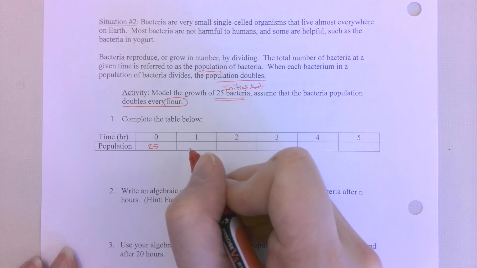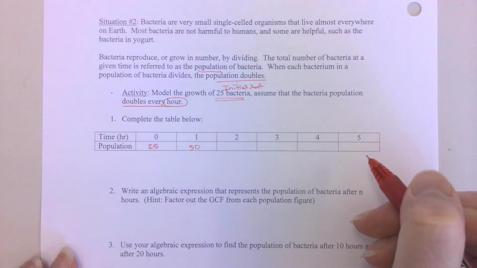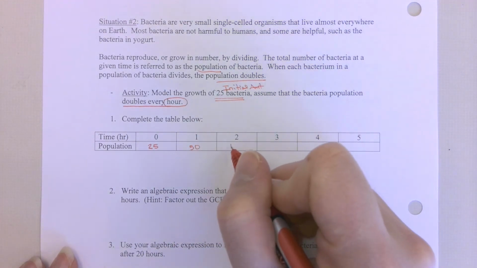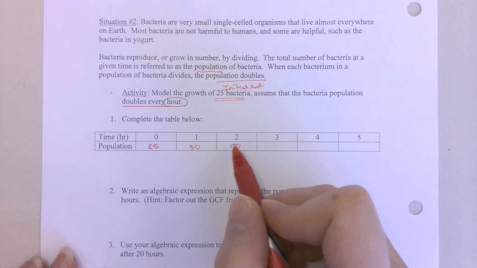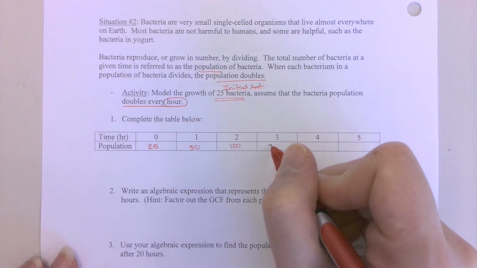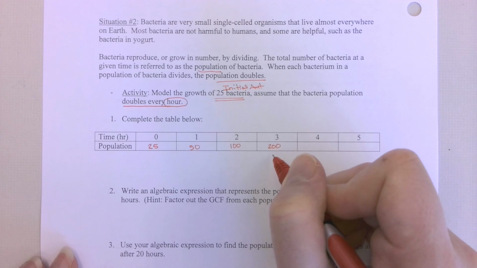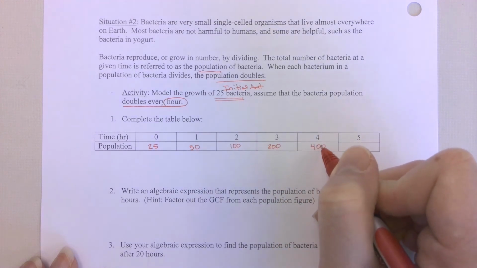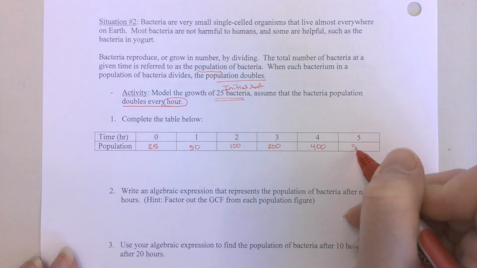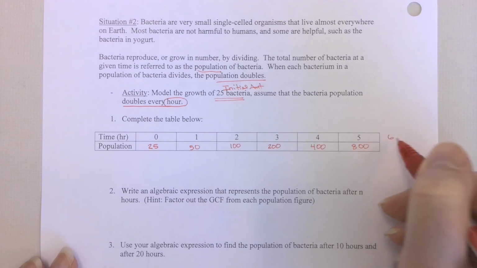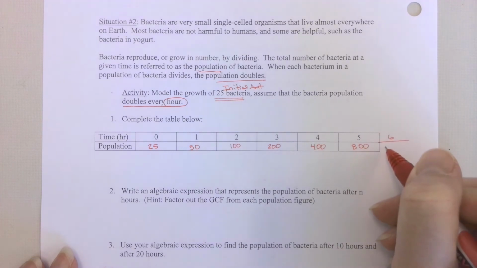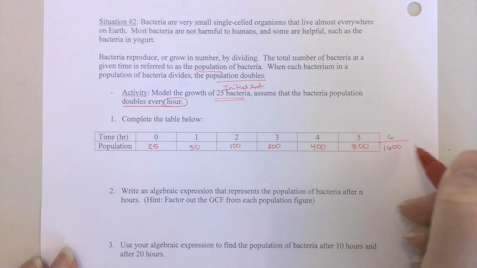In the first hour, it doubles to be 50. And the next hour, it doubles to be 100. Now these 100 divide, and so they split. Now I have 200. And this divides, and I get 400. And those 400 divide to give me 800. And we're just going to add on one more row. In 6 hours, we would have 1,600. And we can keep going.